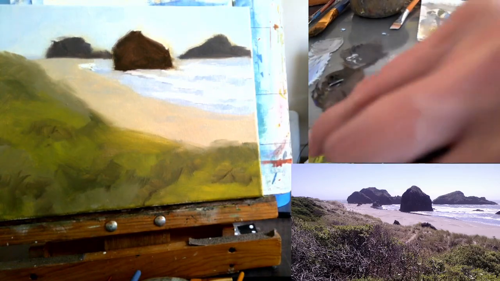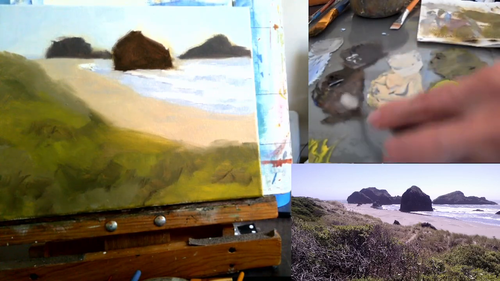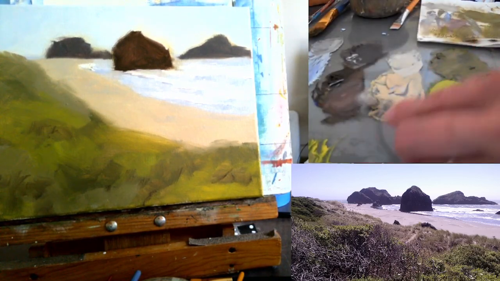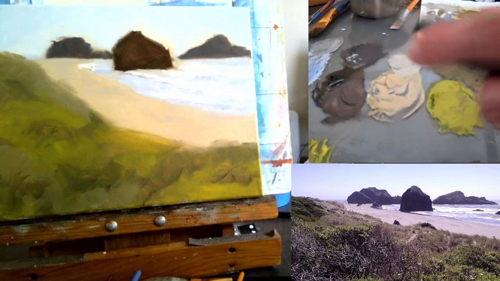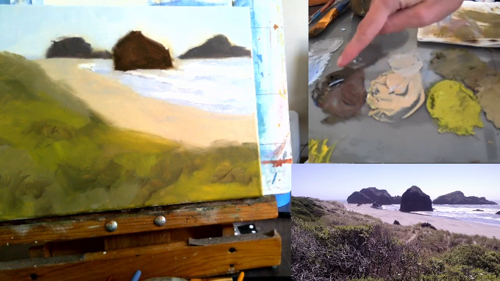And you think, oh, I see a little bit of light on top of that rock. So I'm mixing a little in until I can see. Okay, I can see it. I can see a difference. This one and this one.